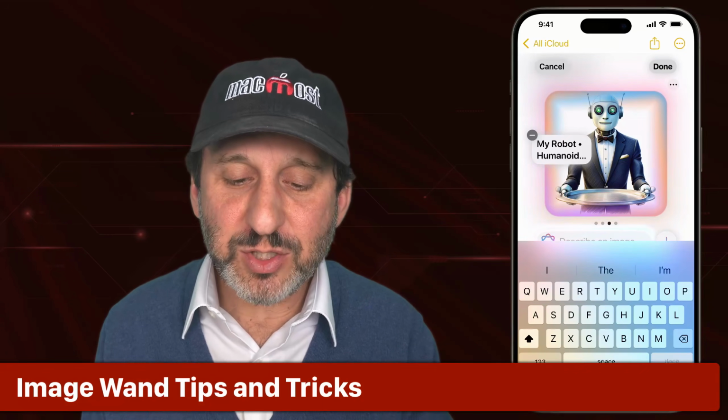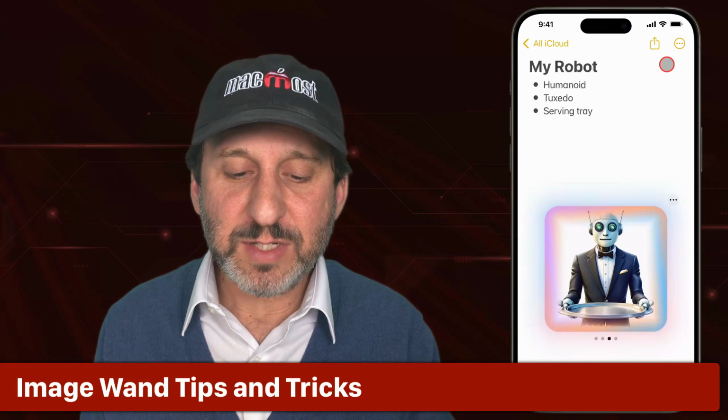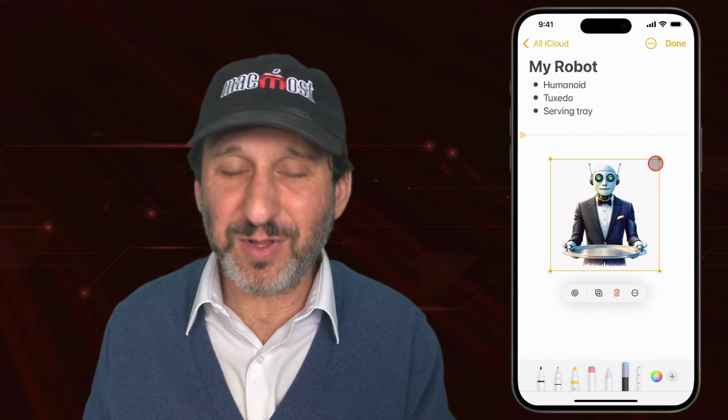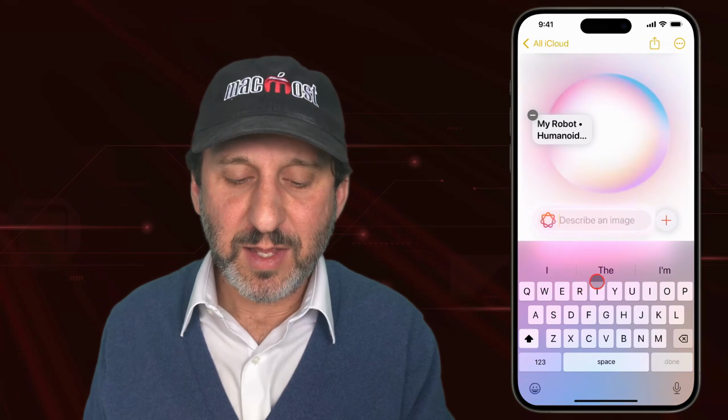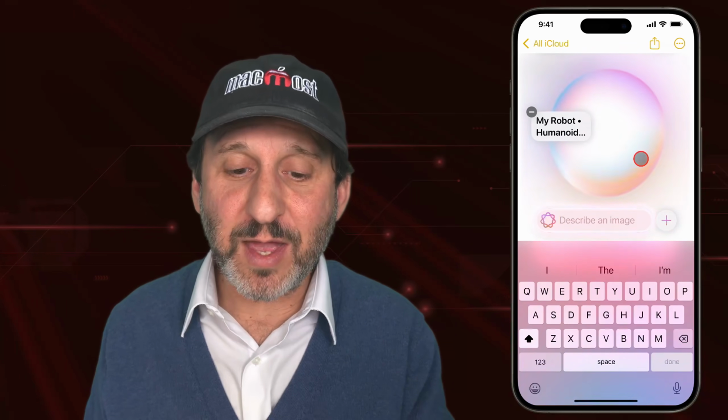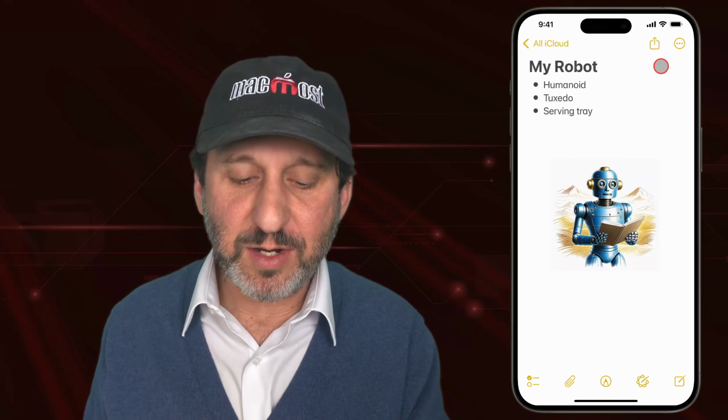Now let's look at some more things that you could do here with this. I'm going to tap done here, and notice it works out as a drawing, so I can resize it pretty easily. You can't really do that with photos. I've got the ability to duplicate and delete it. I can also use this button right here to go back in to Image Wand and change the image to something else.